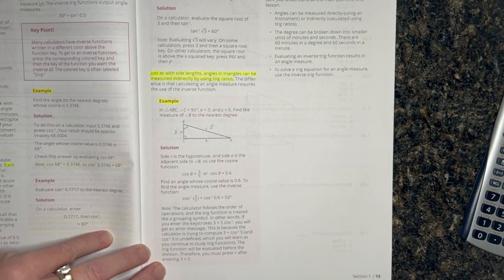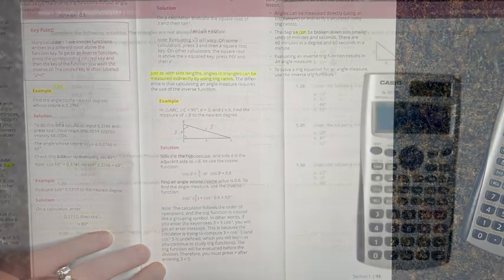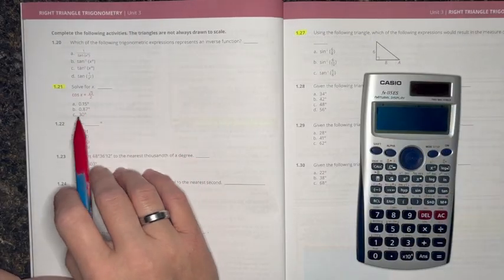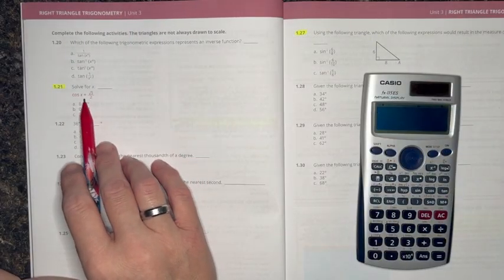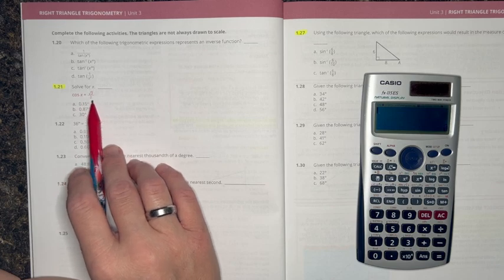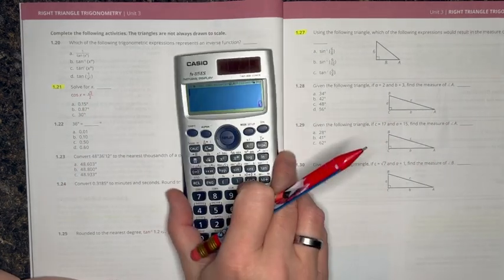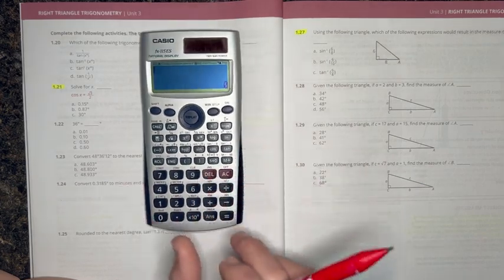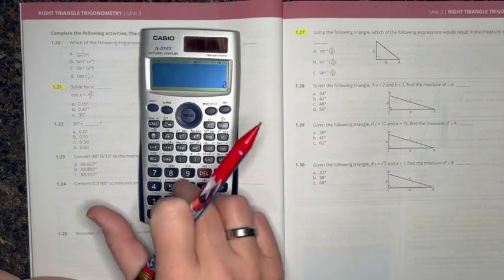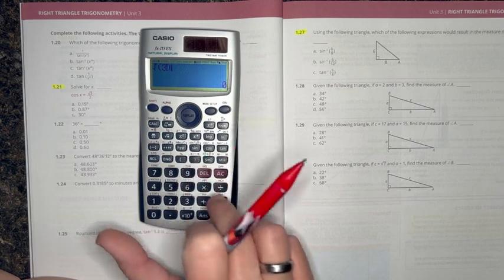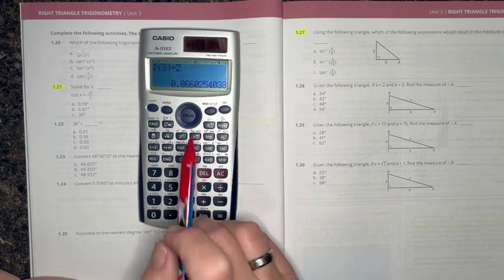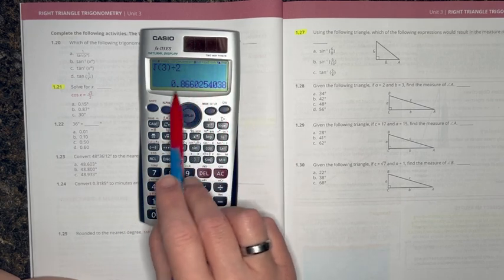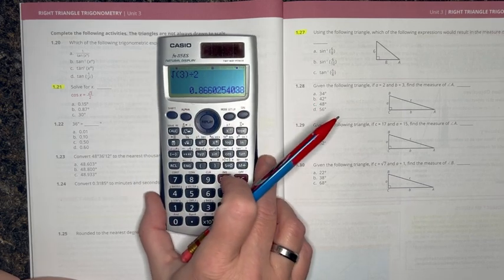All right, let's turn the page and do some of these problems together. For problem number 21, they want us to solve for the cosine of x, which is equal to the square root of 3 over 2. Okay, let me find a spot for my calculator. First things first. The square root of 3 divided by 2 is equal to a whole bunch of decimal numbers, right? 0.8660.